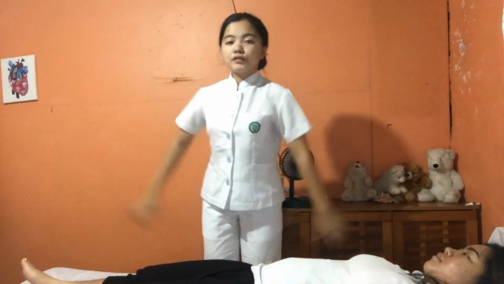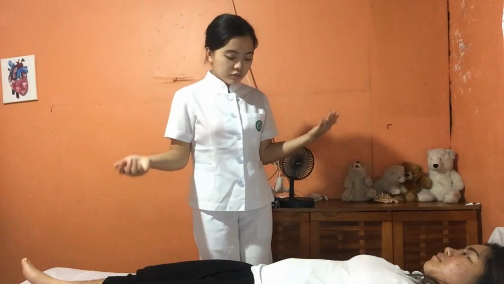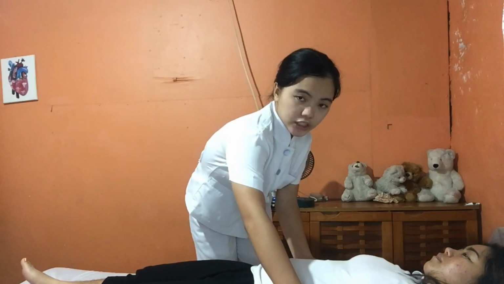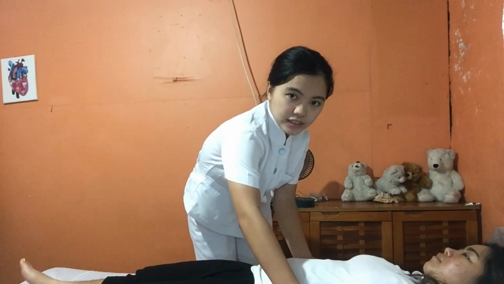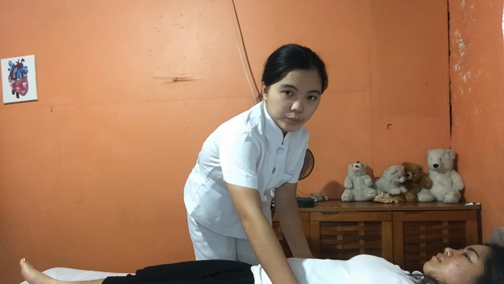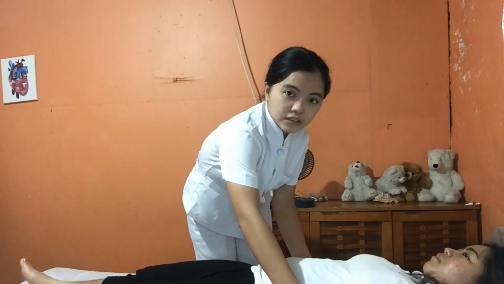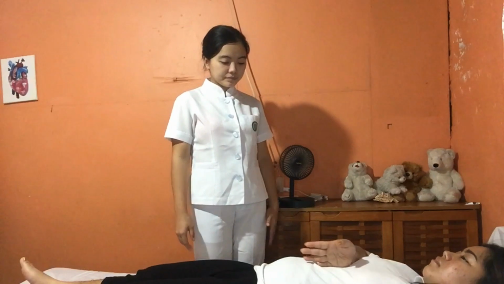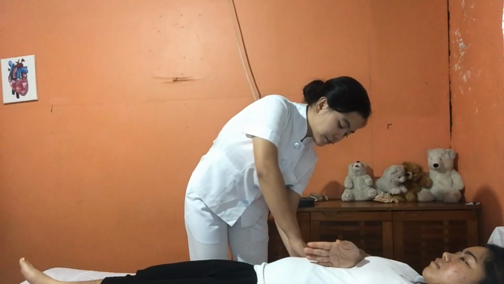So let's check for the fluid wave. We're going to place both hands at the sides of the abdomen of the patient, then push it to the right. You're going to feel a fluid at the right side of your abdomen. Put your hand above the abdomen. That is for the blunt percussion.